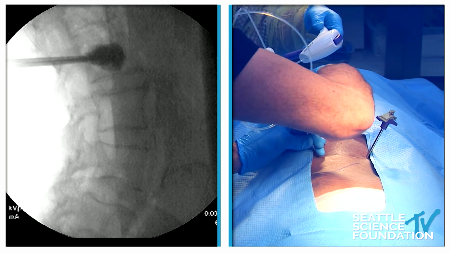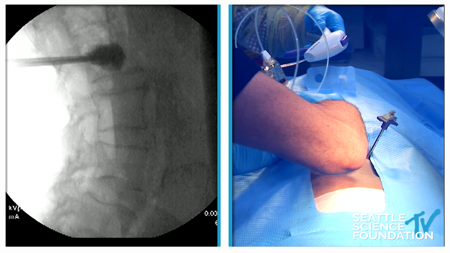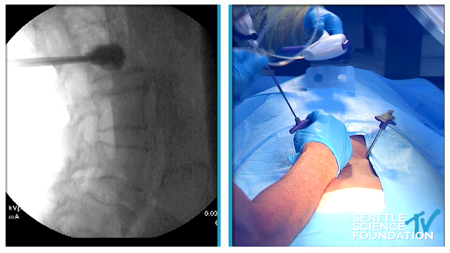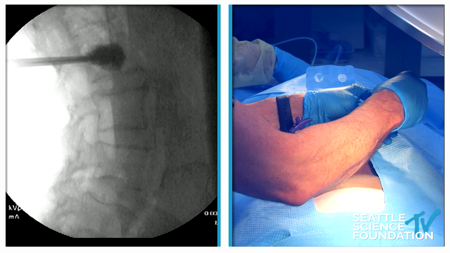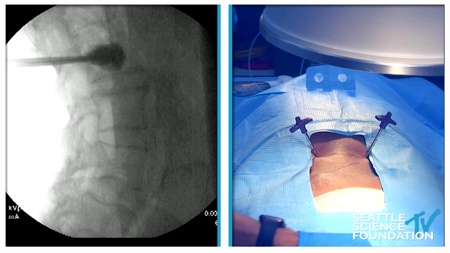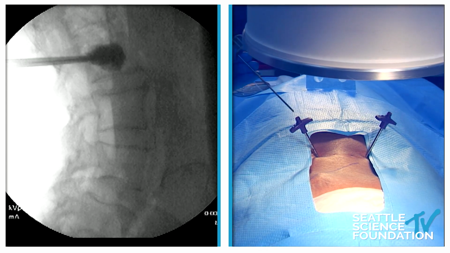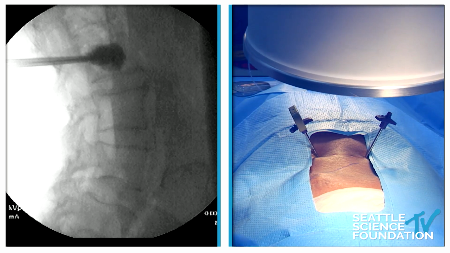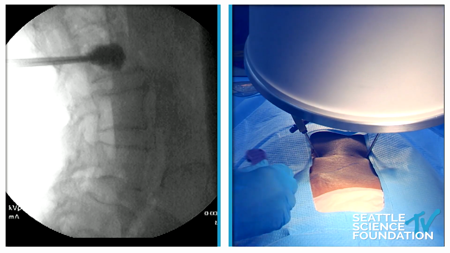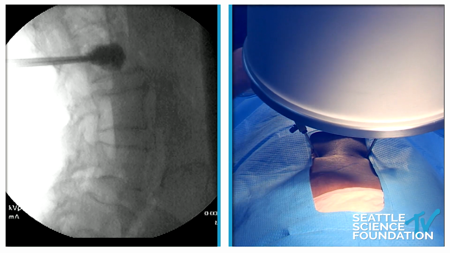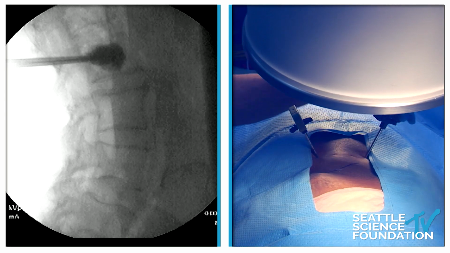One of the evolving features of cement augmentation is when the French originally came up with vertebroplasty, which is using a syringe to directly inject cement. It was very thin and very fluid-like and not very viscous.